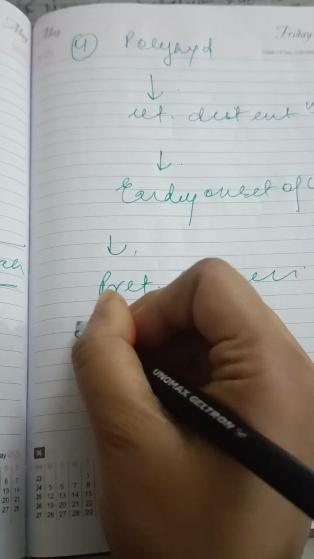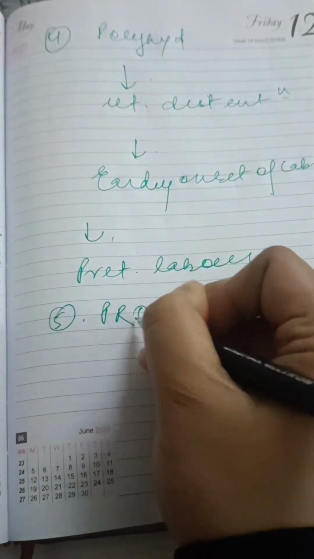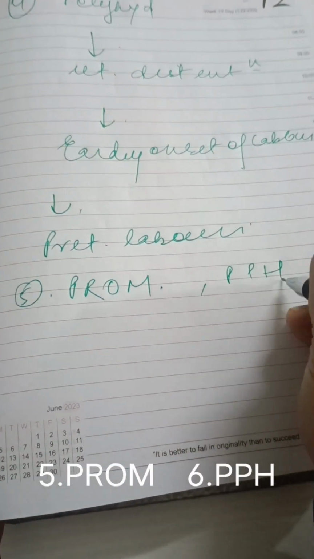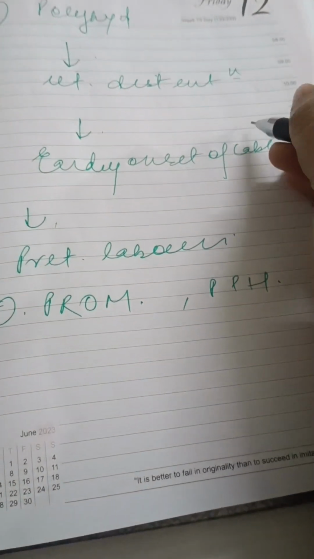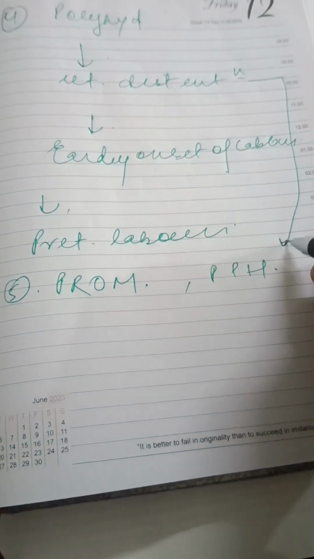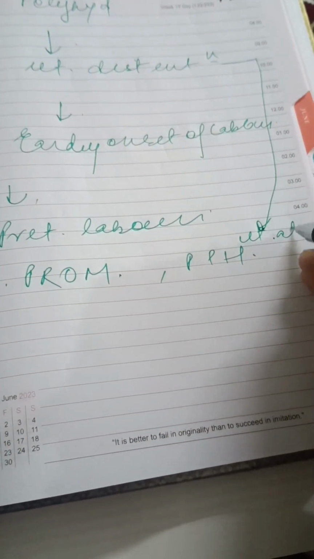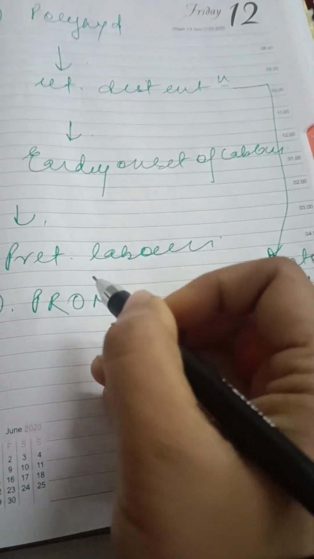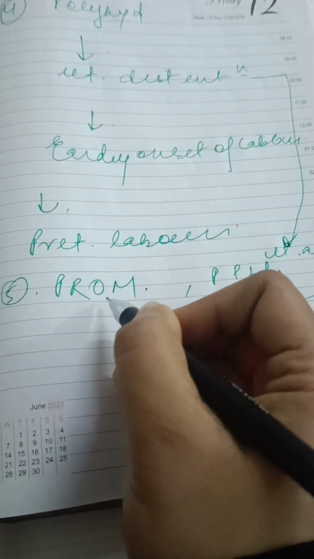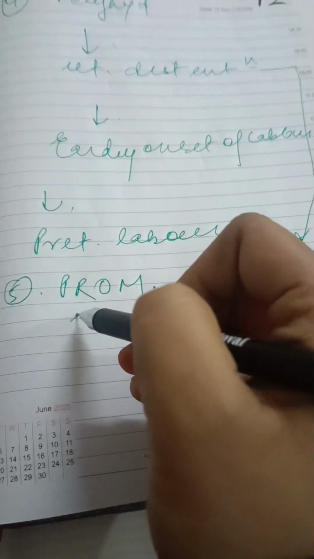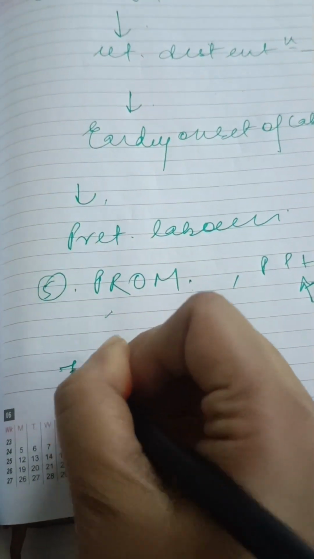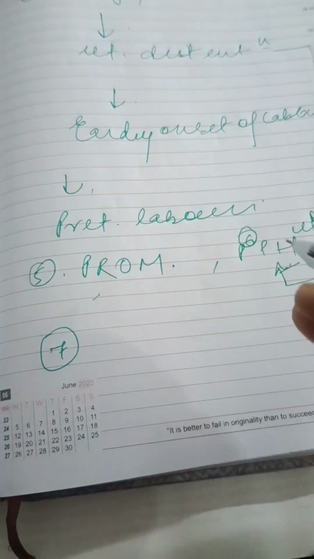Other complications which can occur are premature rupture of membranes and PPH. Why is PPH occurring? Uterine distension can lead to uterine atony, and uterine atony can lead to PPH. Preterm labor can lead to PROM, and again, uterine distension can also lead to PROM. This was the sixth complication.